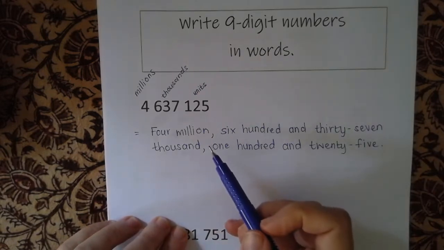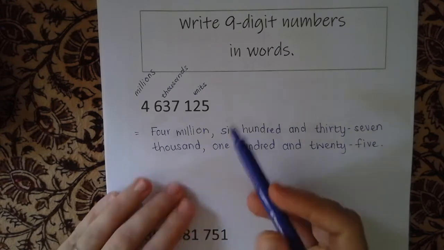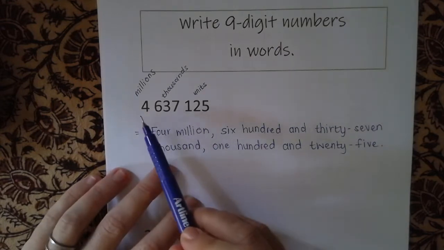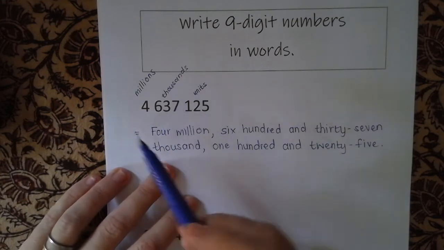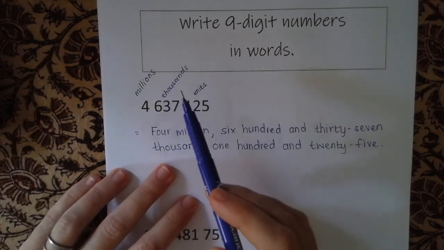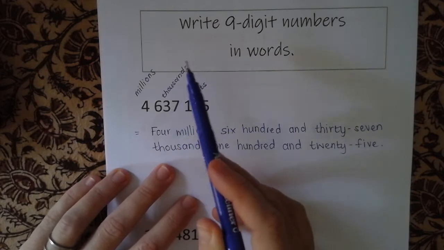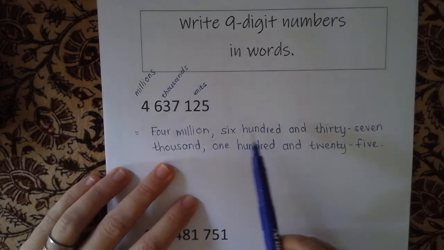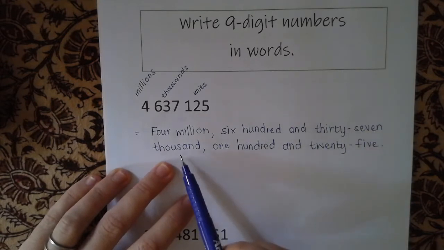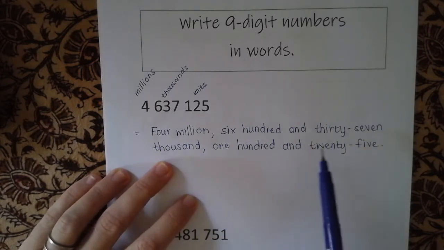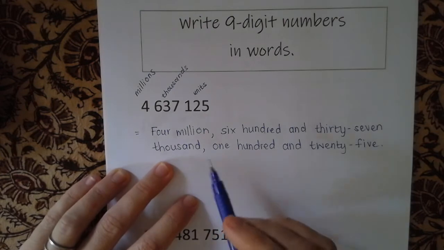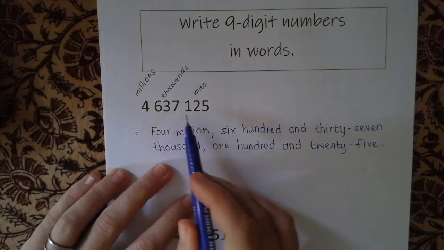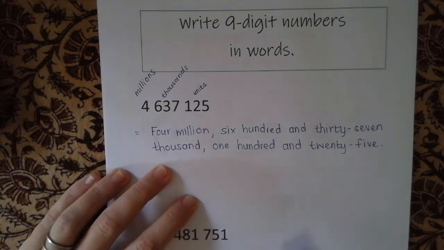I want to mention that some children, when they write numbers in words, tend to go like this: 4,600,000, 30,000, 7,000. They use the word thousand too many times. You only need to use the name of the group once, like we've done here, 637,000, and the same with this, 125. So you don't have to say 1 hundred and 2 tens and 5 units or add extra words in here. You just have to say it as you read it, 125.